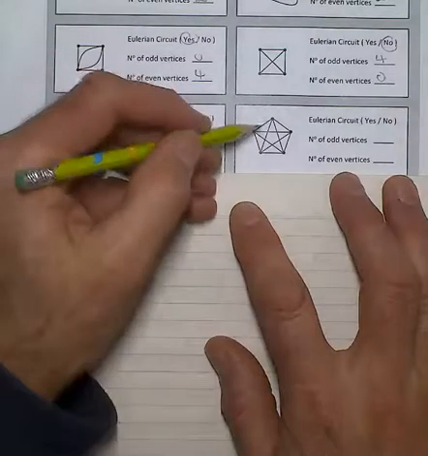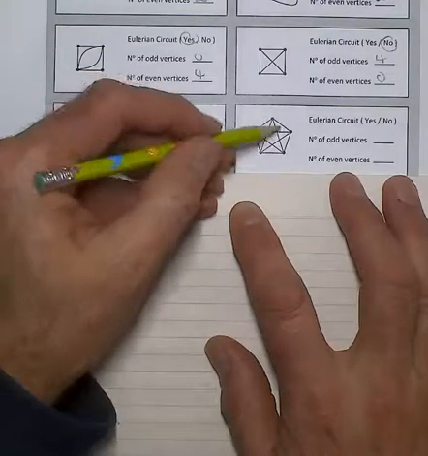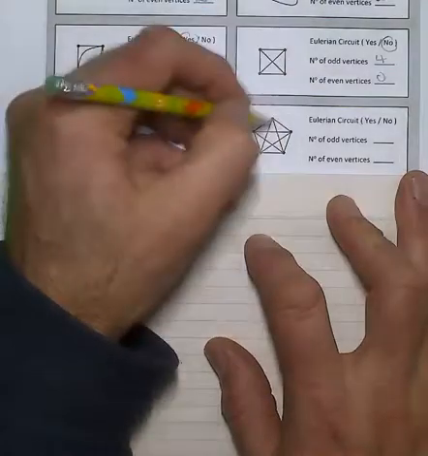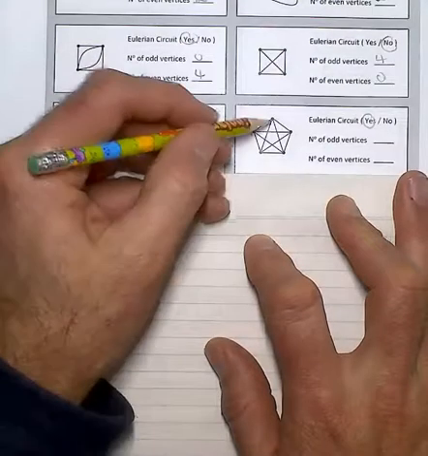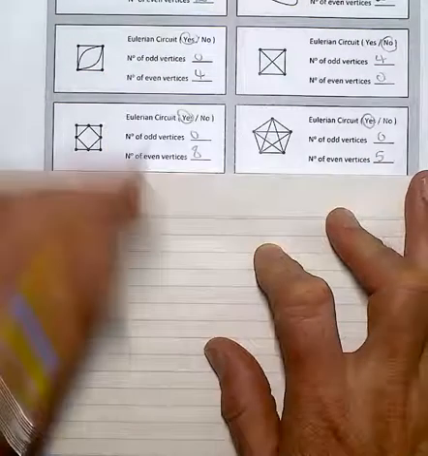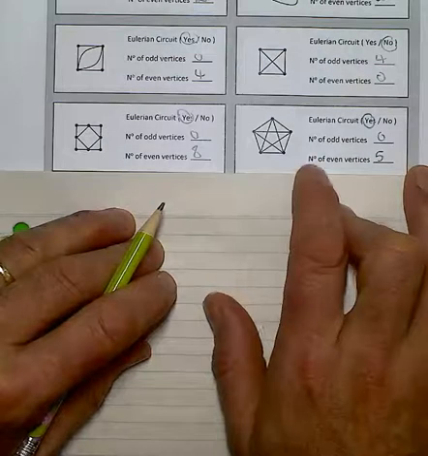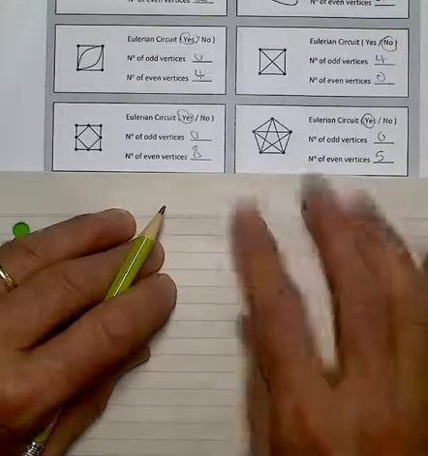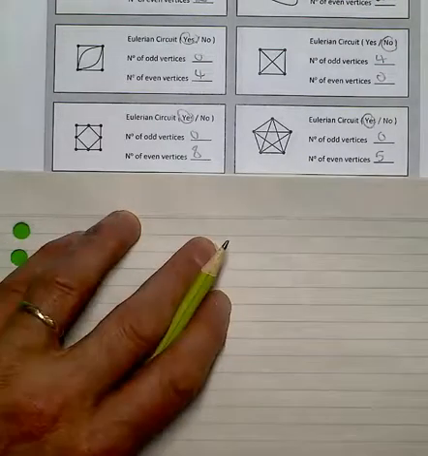In this next instance, we've got everything as even, so a Eulerian circuit can exist. A total of 5 and 0. We'd have to try and redraw. That would be actually quite messy, but in that situation it could exist.